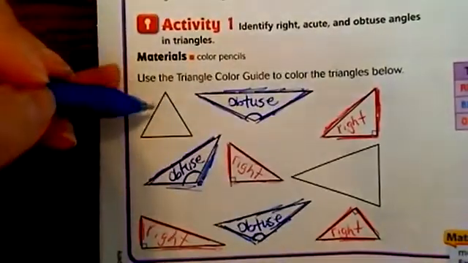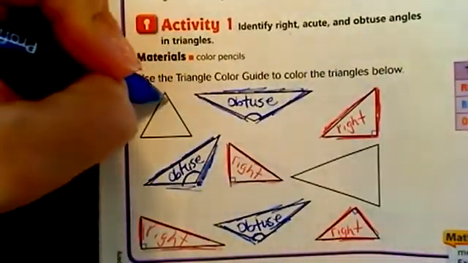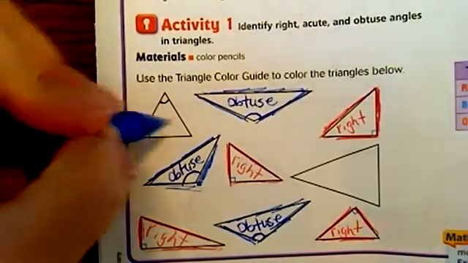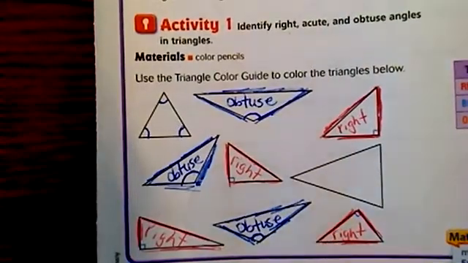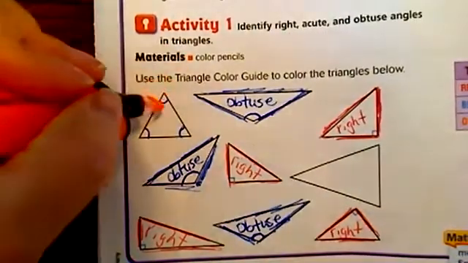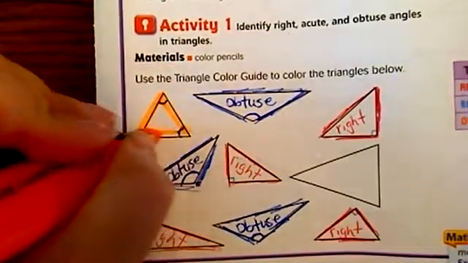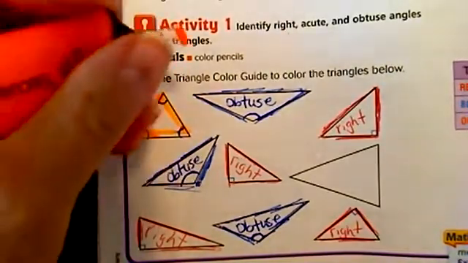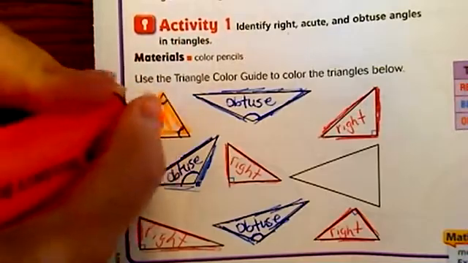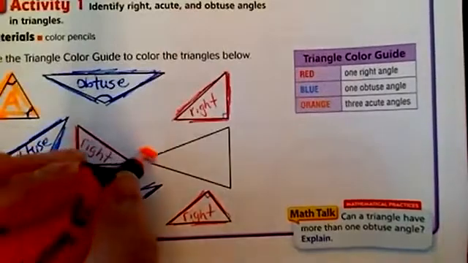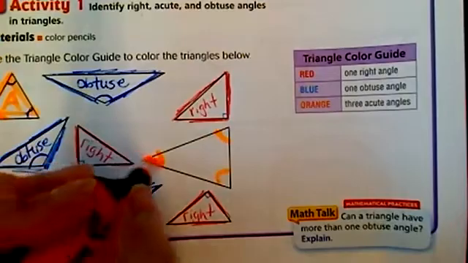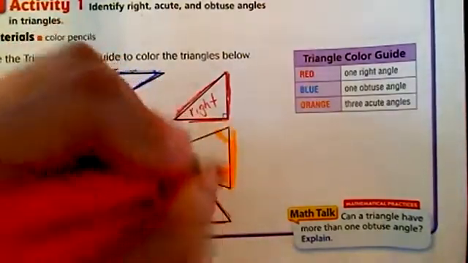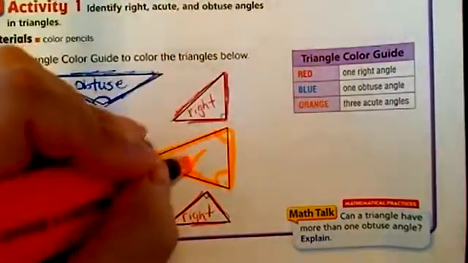Now this particular triangle, they all are acute angles. Whoops, I didn't want to use that blue. I'm going to switch to orange on this one. And this, I'm just going to give it the letter A, is an acute triangle. This one also would be considered acute because all of these angles are less than 90 degrees. So it's considered an acute triangle, A.